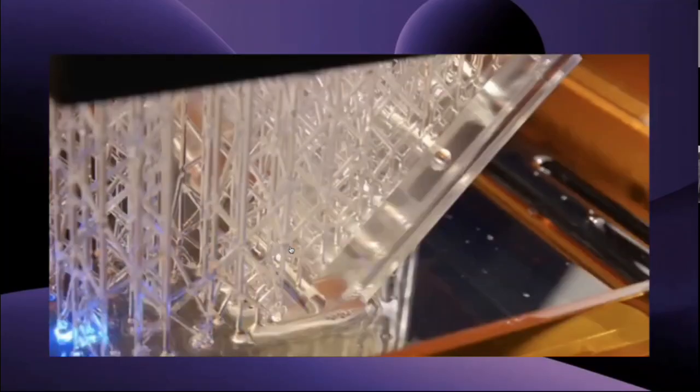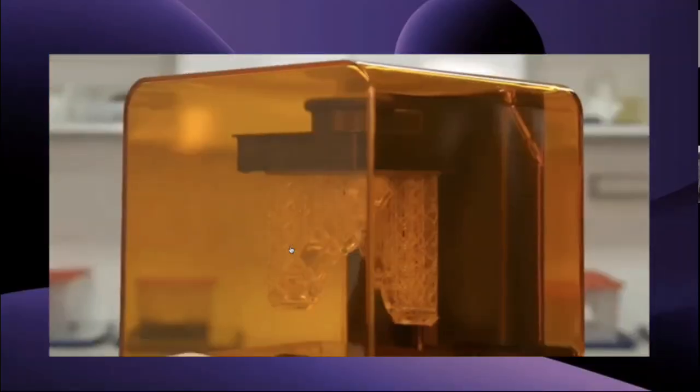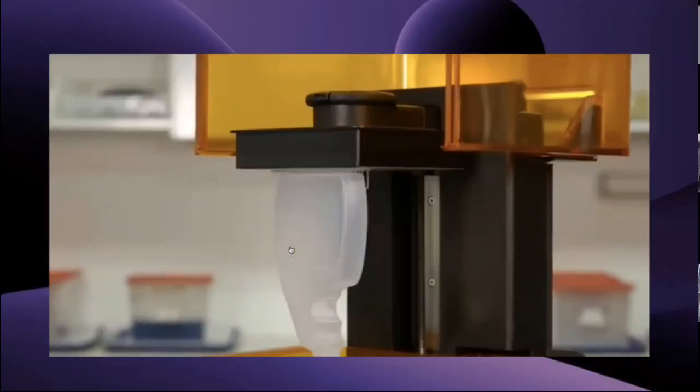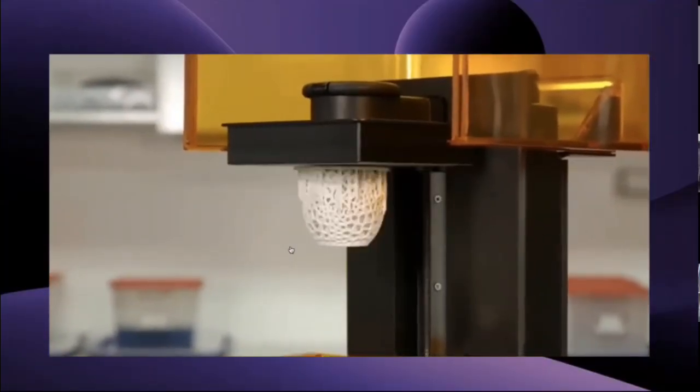Originally developed in the 80s, SLA was confined to large industrial machines until recently. Today, desktop stereolithography offers affordable, high-resolution 3D printing that fits conveniently in your workspace. SLA allows for the use of a wide range of materials with diverse physical properties. Whether you're an engineer, product designer, sculptor, jeweler, or dentist, there's a material.